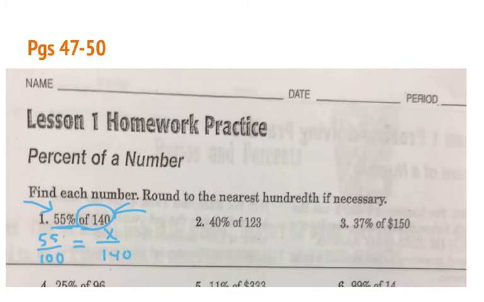If you're lacking one, if you're given the percent and the whole, you find the part. If you're given the part and the percent, you find the whole. If you're given your part and your whole, you find the percent. So you're just looking for each one of those, but look at the information you have first.